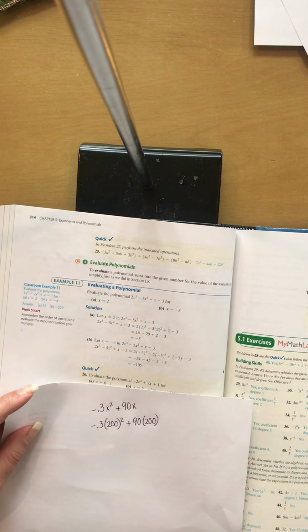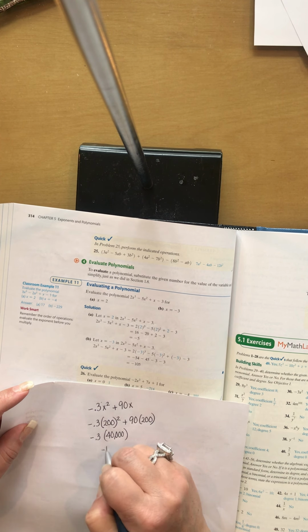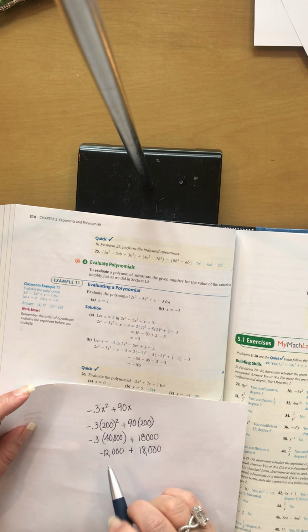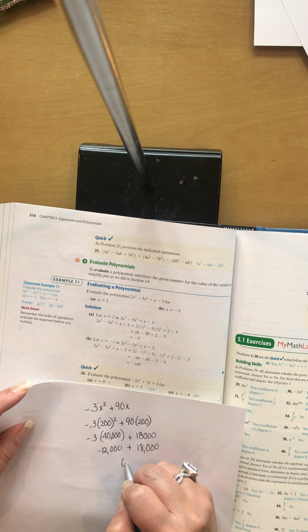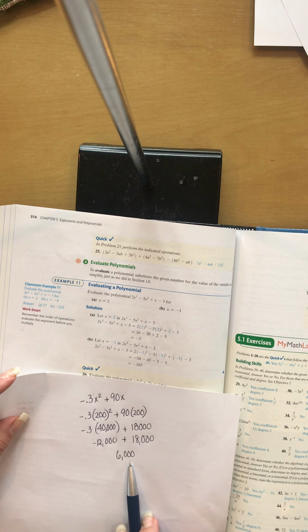Okay? So if you square 200, you get 40,000. 200 times 200 is 40,000. And then if you multiply that by negative 0.3, you get negative 12,000. And then you're going to add 90 times 200. 9 times 2 is 18, and then add 3 zeros. So if you add these up, you've got a negative 12,000 plus 18,000, which is a positive 6,000. So your revenue is 6,000 for this problem.